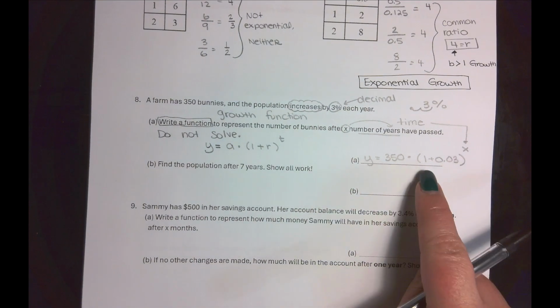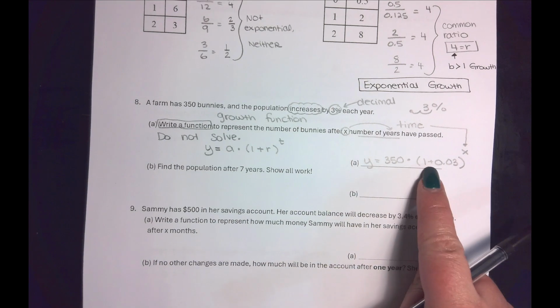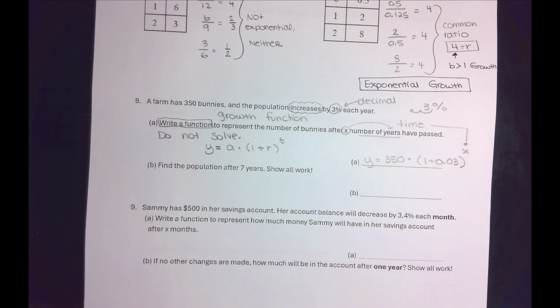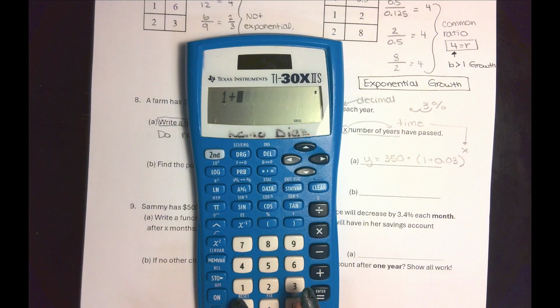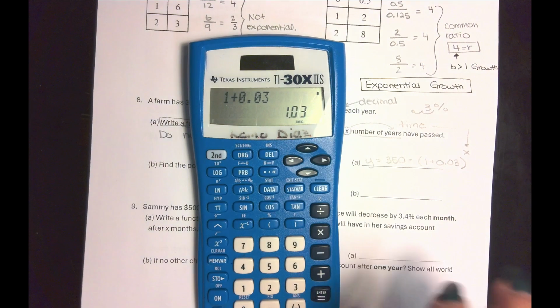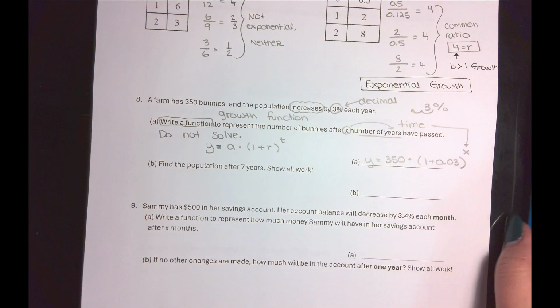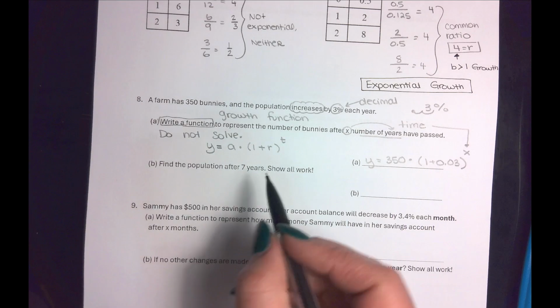Now, two things. You can leave it like this. I will give you full credit for this. This is fine. Or you can type this into the calculator and write that number as 1 plus 0.03. Oops, that's a 6, not a 3. And then write this number in. I'm going to leave it just because I'm too lazy to erase it, but you can just write this number in here. That's fine.